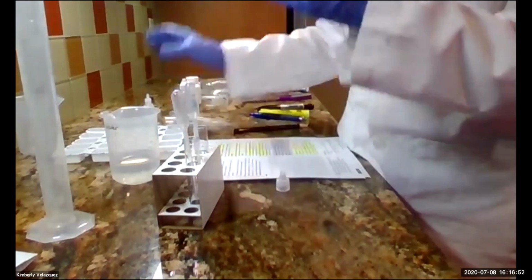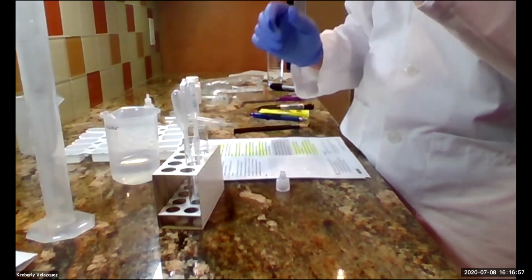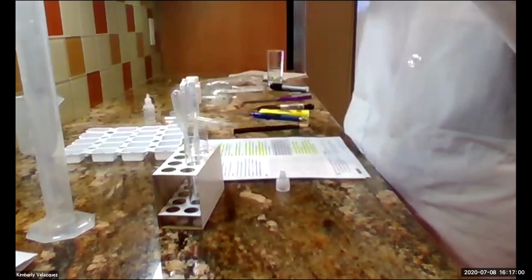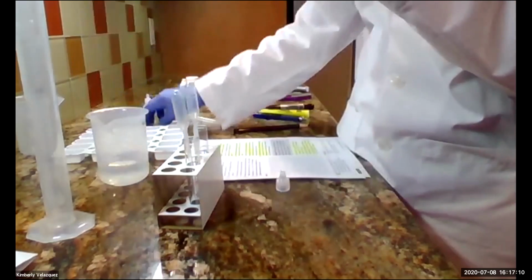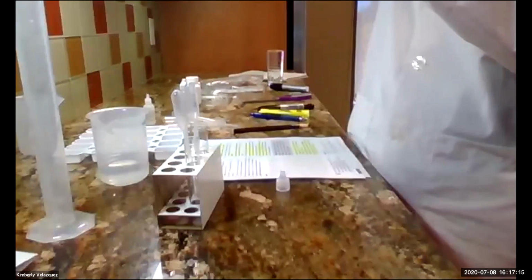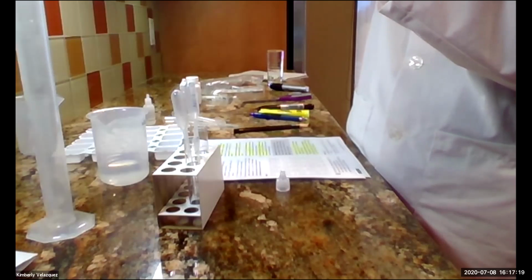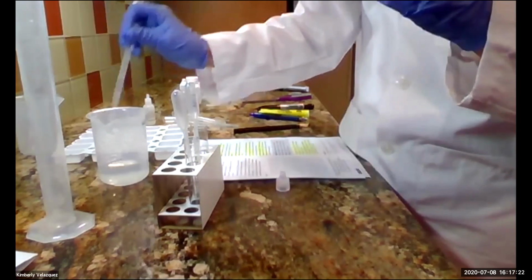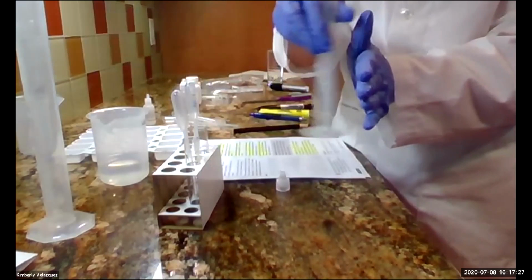Okay, and then I'm going to add enough water to get to 12 milliliters. So I'm going to take my water and add enough to get to 12 milliliters. What I'm going to do is get to 10, and then use the pipette labeled water, and now I'm going to add enough to get me to 12. Okay, now I'm going to take this diluted hydrochloric acid and mix it by gently tapping it against my hand.